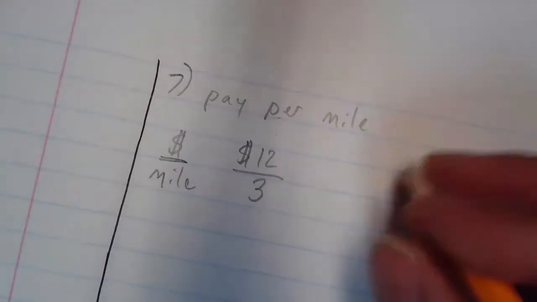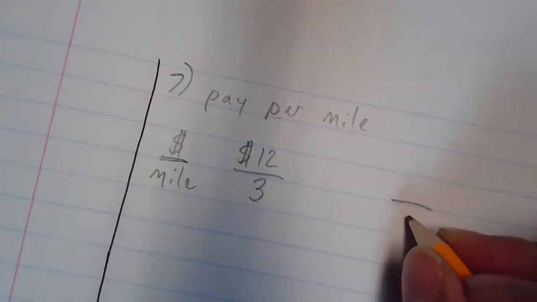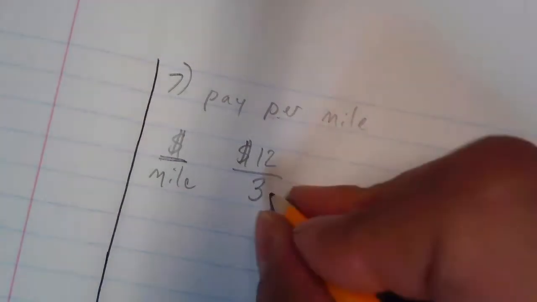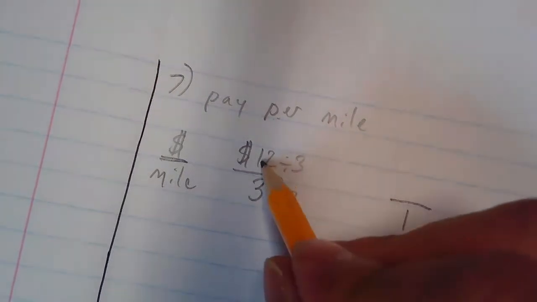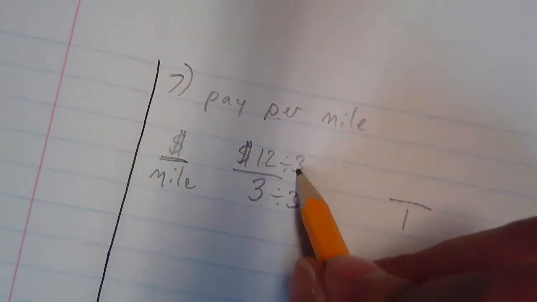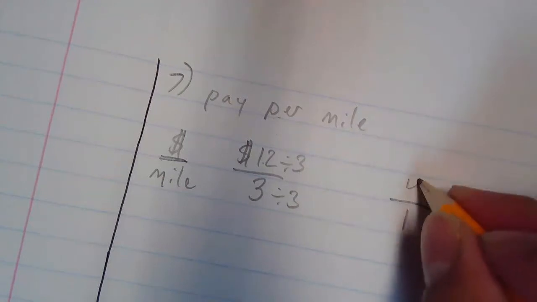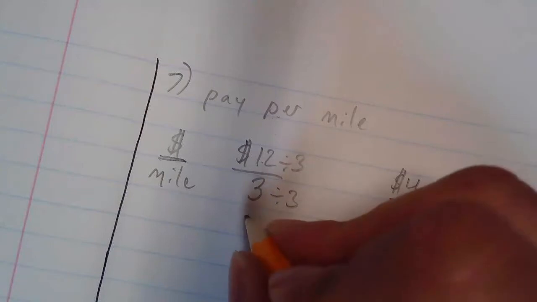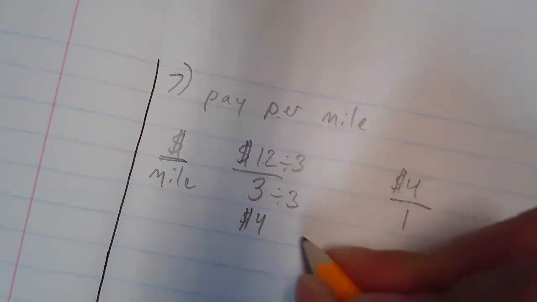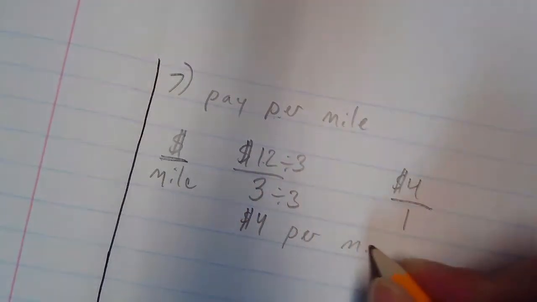How does this work out? We need a unit rate. How much per mile? Right? Per mile. You divide by 3. Divide by 3. 12 broken up into 3 groups means each group is 4. So $4 per mile. And there we go. $4 per mile.